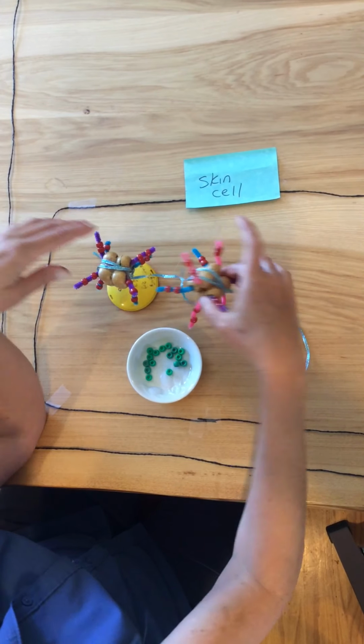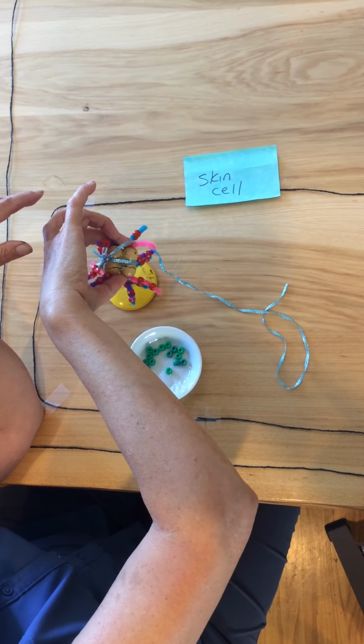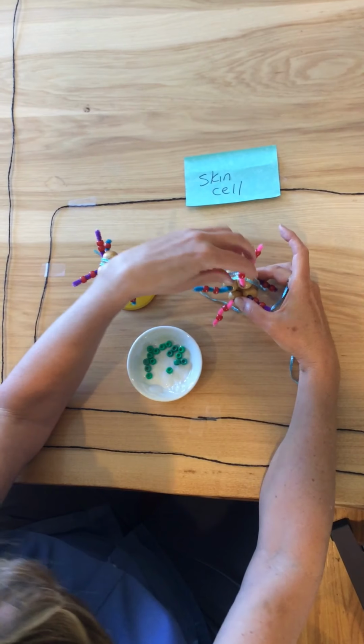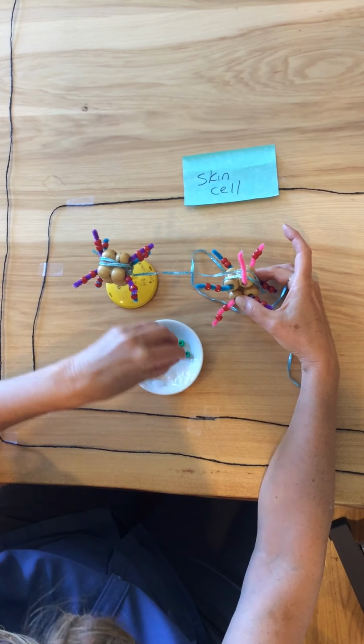So methyl groups turn genes off because they wind up the DNA more, and acetyl groups on the histone tails turn genes on.